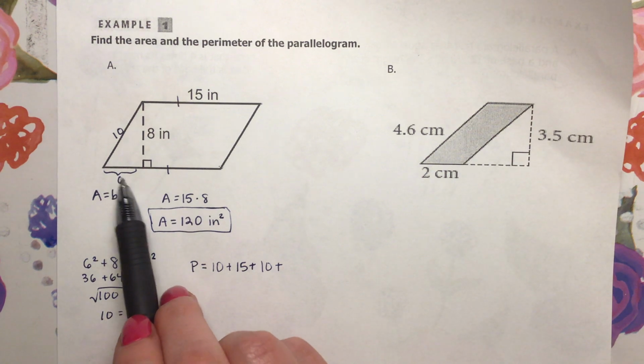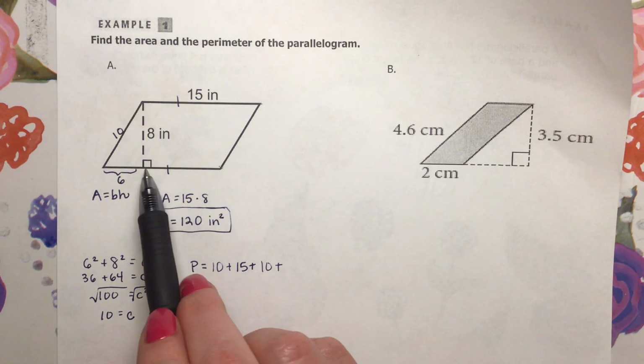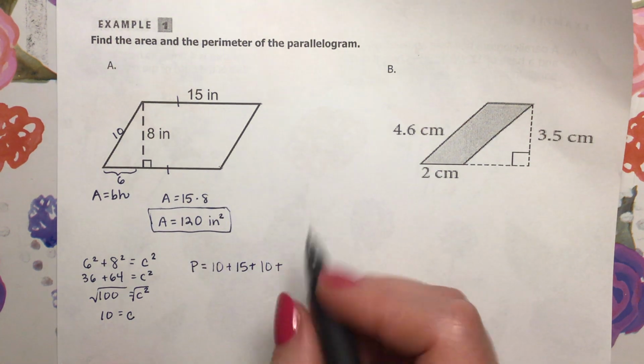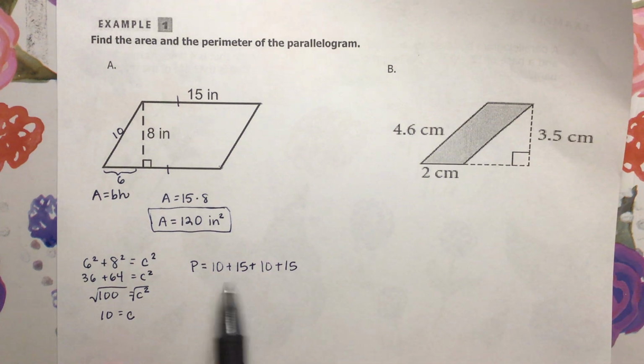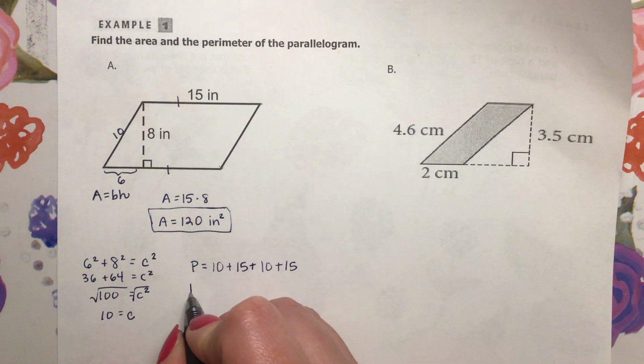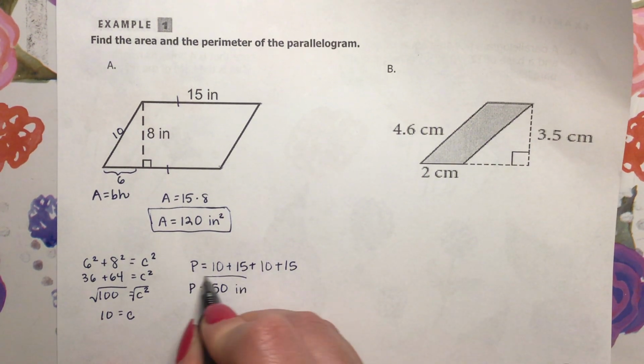Now you might be thinking, what about that 6? Well, this 6 is part of the 15. So from here to here, would it be 9? So I'm going to just say plus 15 again. And let's add these up. 15 and 15 is 30, plus 20 is 50. So the perimeter is 50 inches.